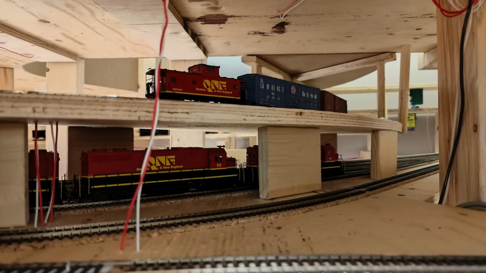All 4 tracks in the staging yard helix are long enough to hold probably 40 cars each or close to it. So these train lengths will have no problem at all. Typically the Q&NE will be about 28 to 32 cars long.